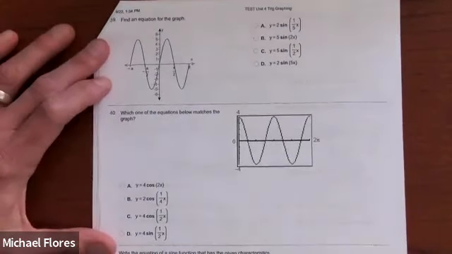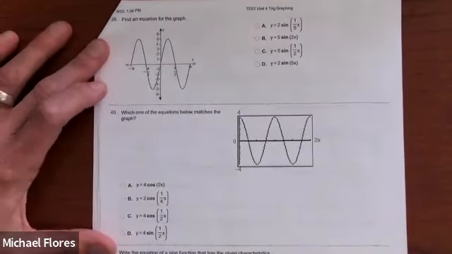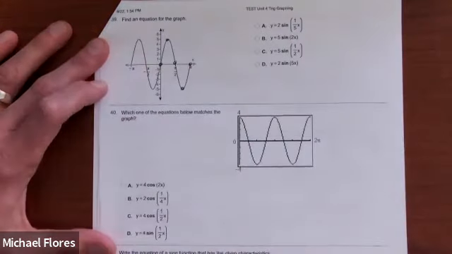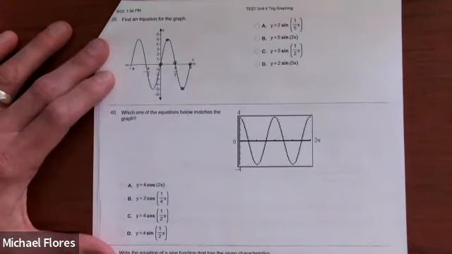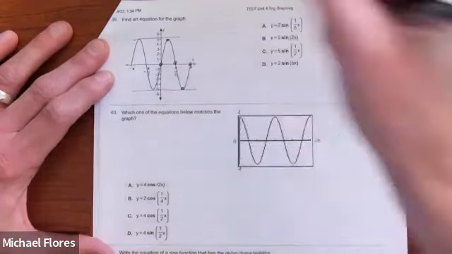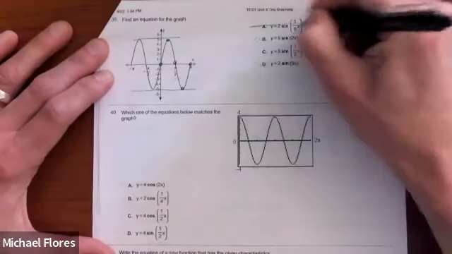Find the equation for the graph. Middle, up, middle, down, middle. That is a sine wave, no reflection. Darn it! All of those are sine waves with no reflection. Amplitude though. 1, 2, 3, 4, 5. Top bumper. Negative 2, 3, 4, 5. Bottom bumper. Amplitude of 5.